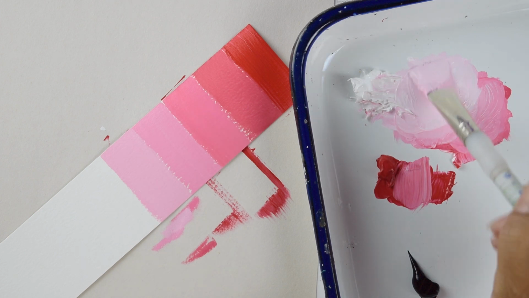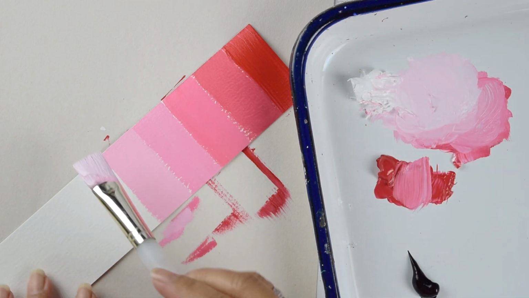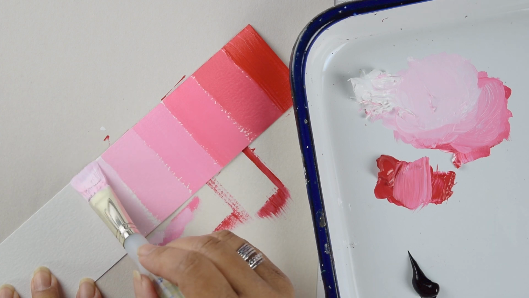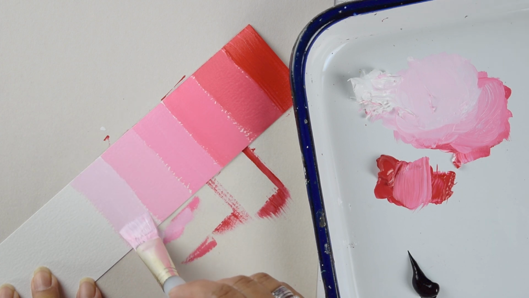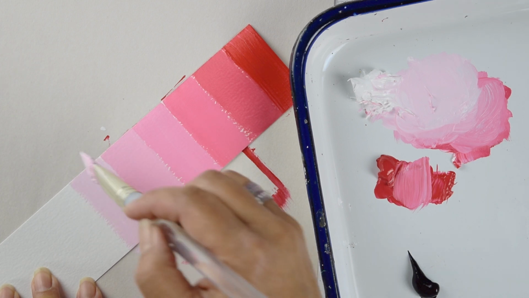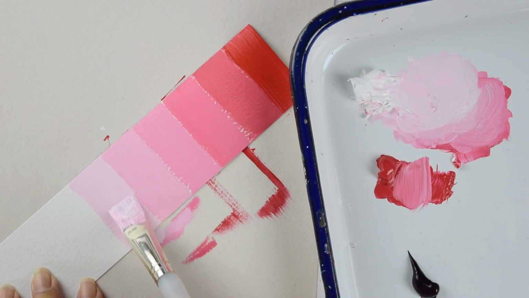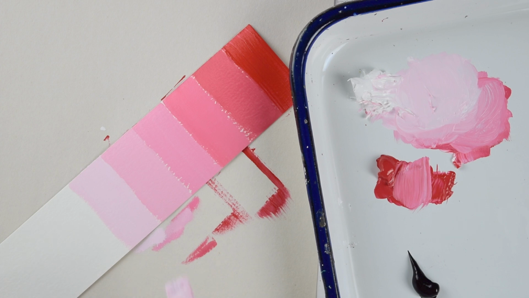And you want that to be very light, like there's only a hint of red in there. Now the story that I tell my students is when I was in art school, they had us do like 20 shades or 20 levels, but I'm having you guys just do 5.